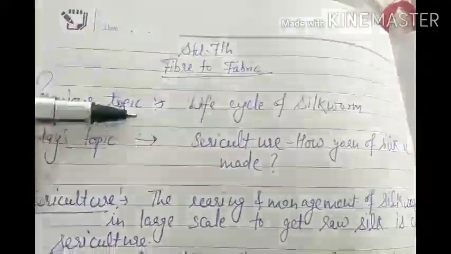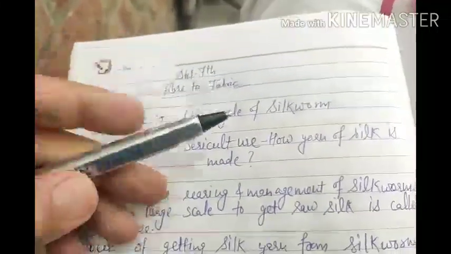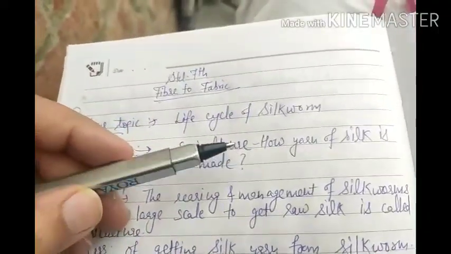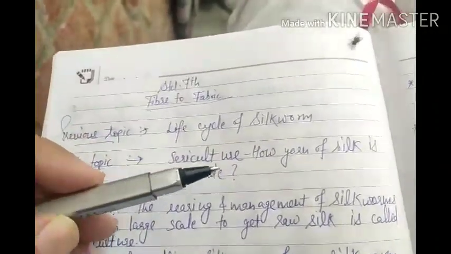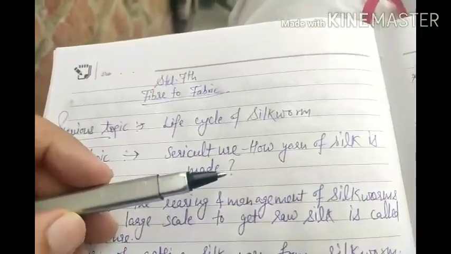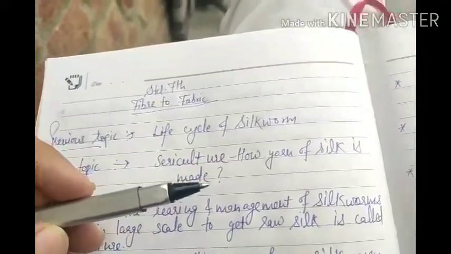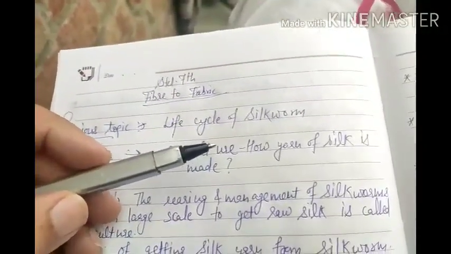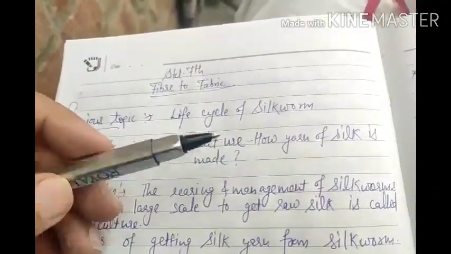As we have done in the previous topic, the life cycle of the silkworm, I told you how the silkworm converts through various stages and then we get the silk from it in the form of a cocoon. But today we will learn how that silk yarn is obtained from that cocoon. Because we need yarn, from that we can prepare thread, and from thread we can prepare fabric. So that's why today we will learn how to get the yarn of silk from the silkworm.